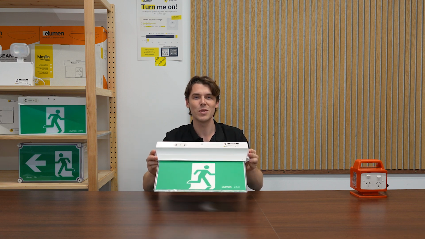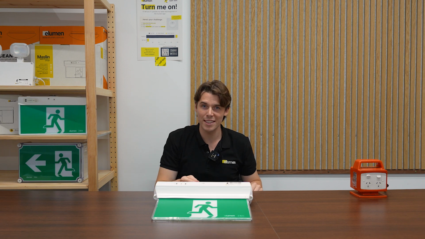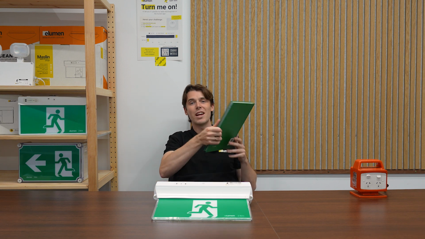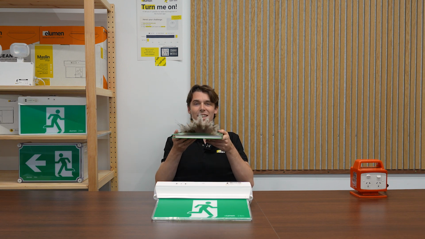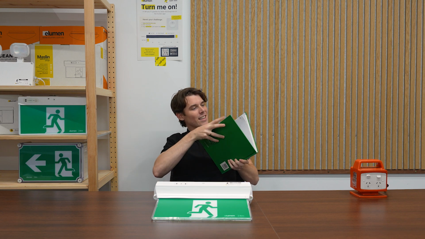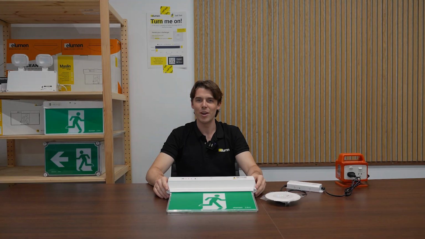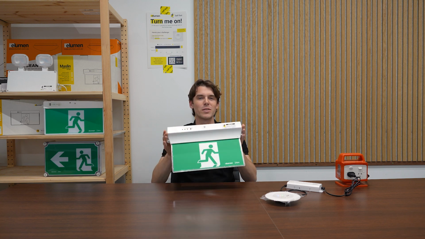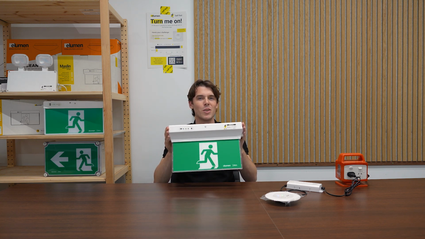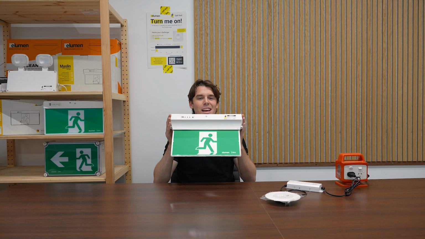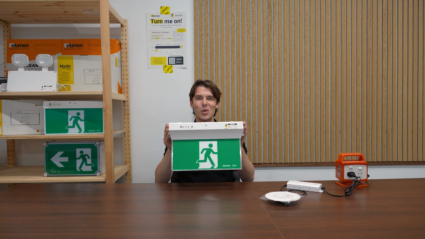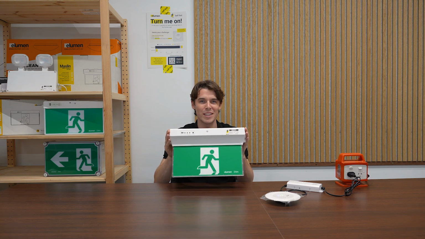To install a traditional emergency light, you're going to need the light itself, a test switch, its own dedicated circuit for testing, and you'll need to record everything in a logbook, like this. To install an automated system like Elumen self-test or Elumen networking, you just need an emergency light. You don't need a dedicated emergency circuit.